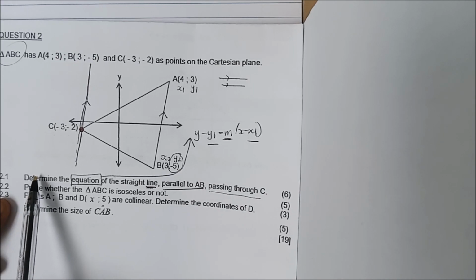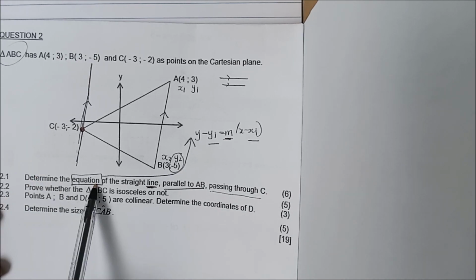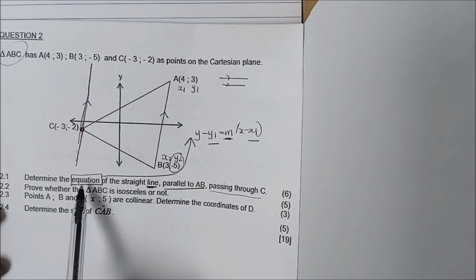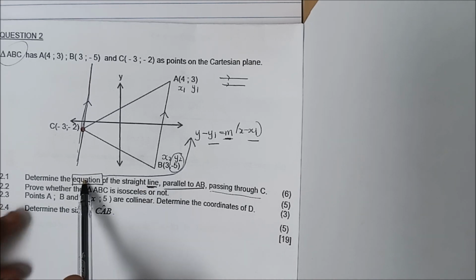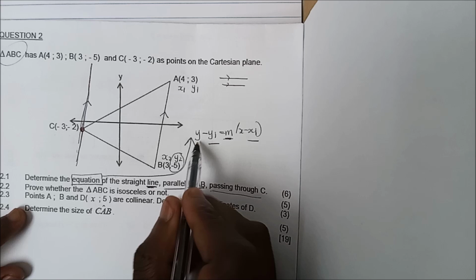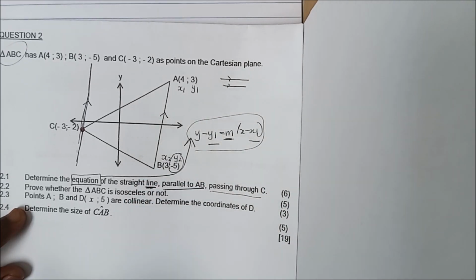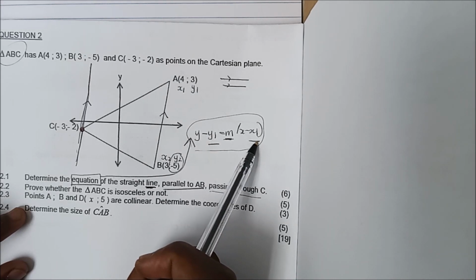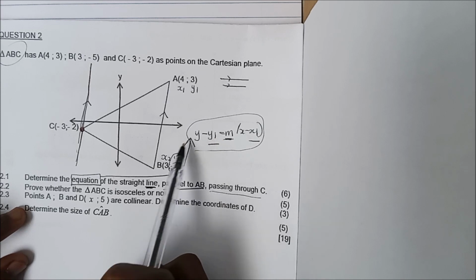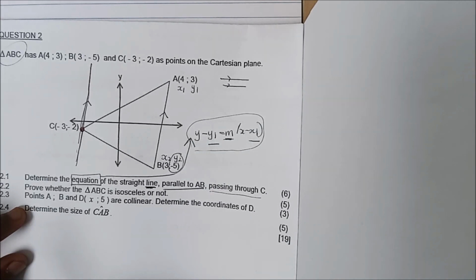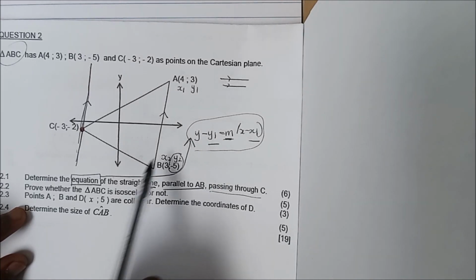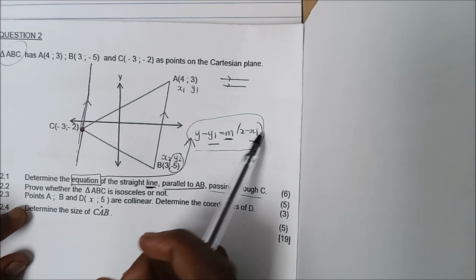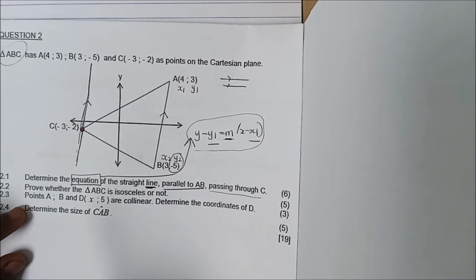The question was to determine the equation of a straight line. We read the first part. They said determine the equation, and what comes to our mind is the standard form for the equation of a line. If you look at this formula, we have y1, x1, and m. Remember I said y and x are there to determine the equation. So now we need to substitute y1, x1, and m. And I said y1 and x1 is a coordinate.